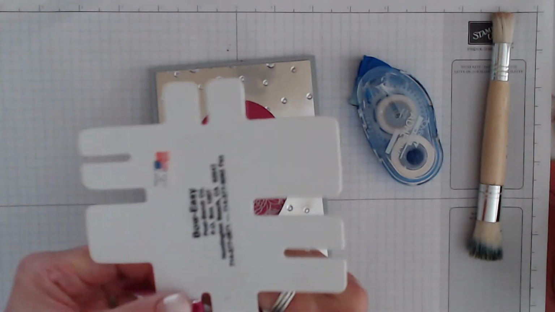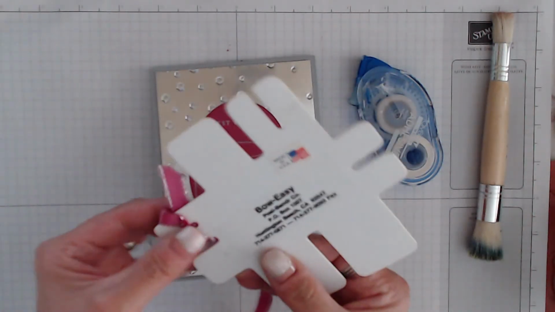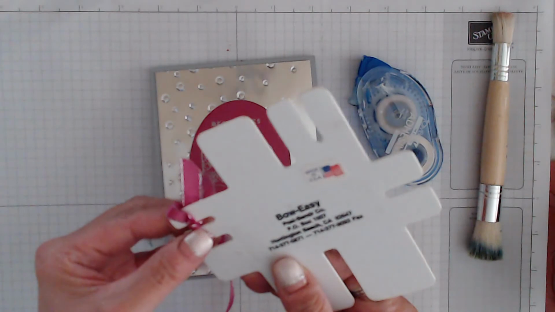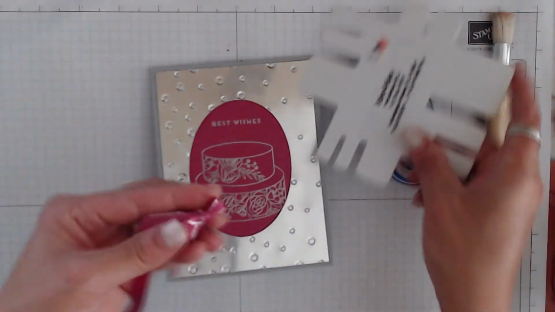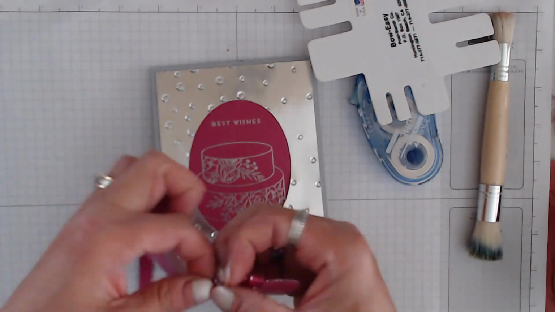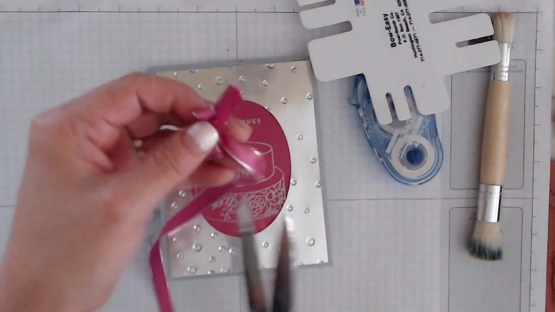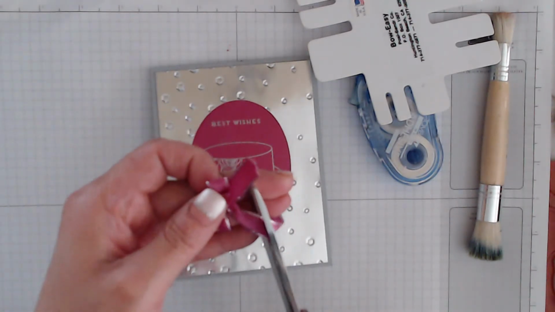And then all I'm doing is I'm just tugging it right at the back, and then all you do is release this, and you should have a beautiful bow. Snip this up.